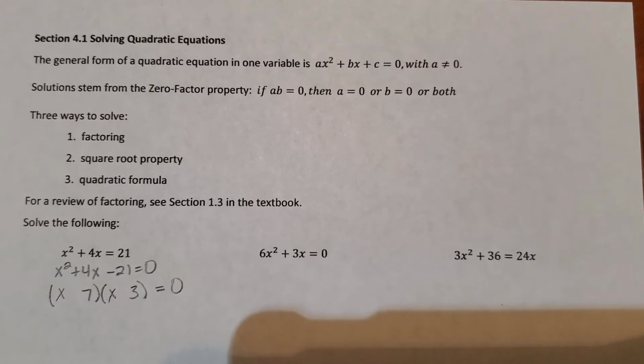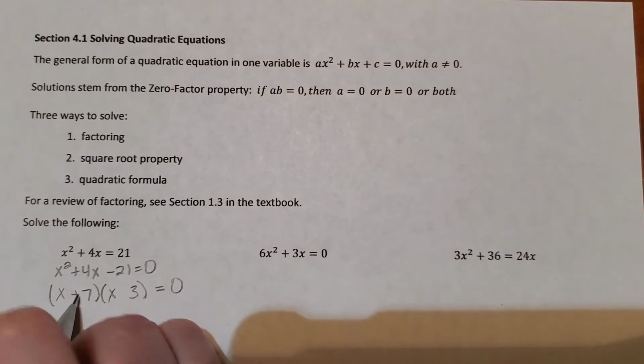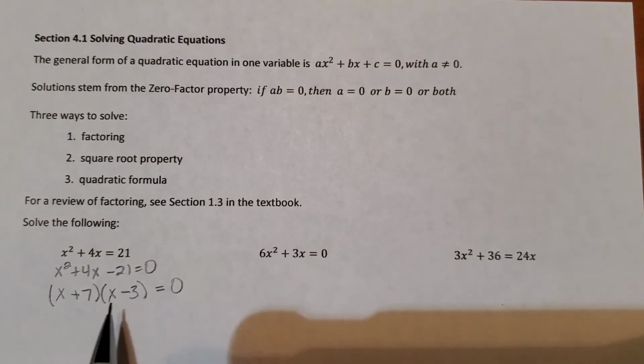Then the only thing left to figure out is our sign. Since this is a negative 21, I know one of these needs to be positive and one of them needs to be negative. And they have to combine the outer and inner to give me a positive 4x. So I get a 3x from the outer, a 7x from the inner. If the 7x is the positive and the 3x is the negative, then I get a positive 4x.